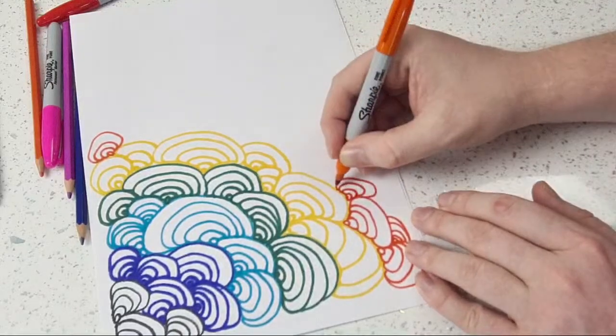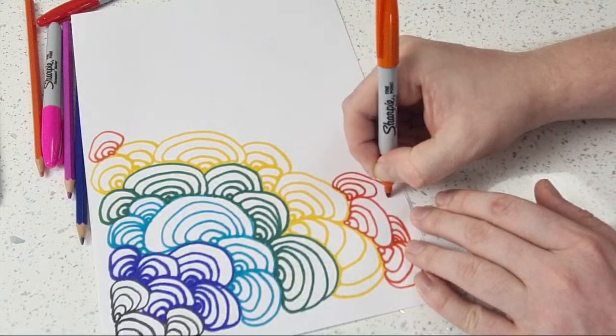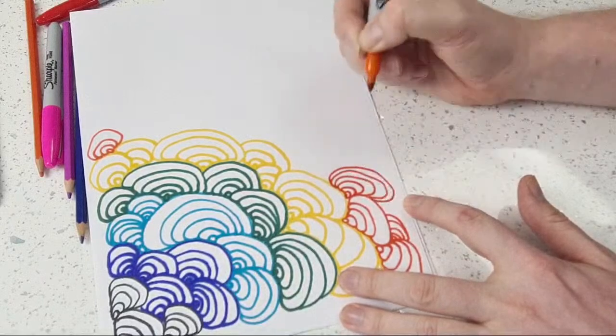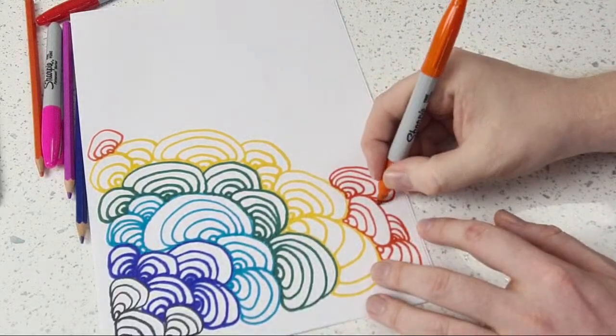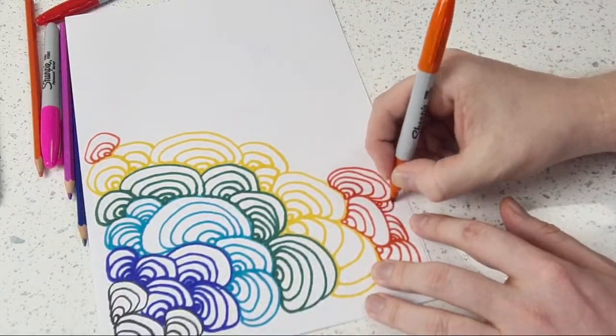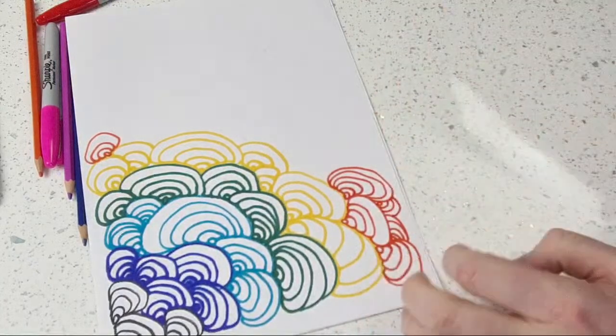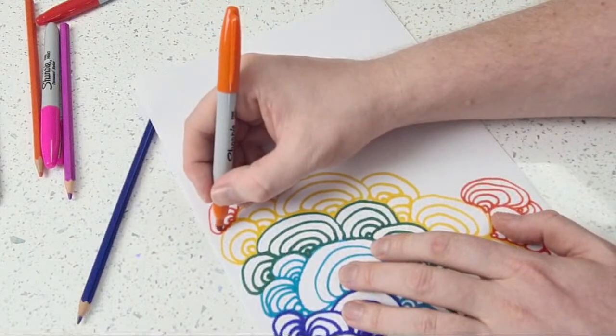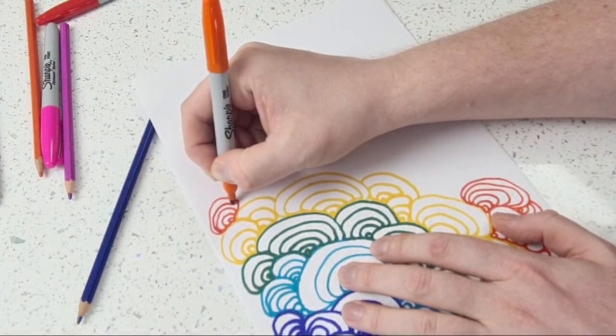And go deeper down on this side to make that effect where it's coming down. And a little one in here. Okay, this one here, I'm just looking up here, I feel like this has too much of a gap.